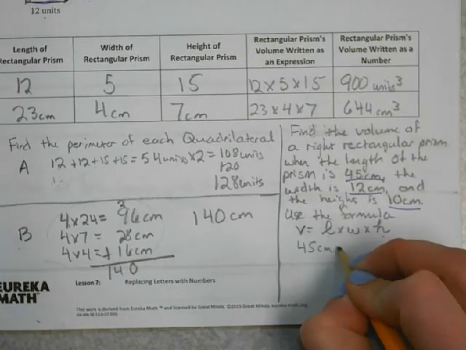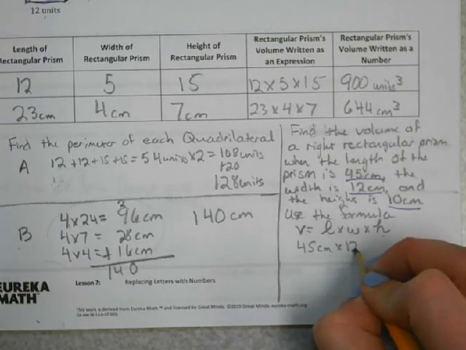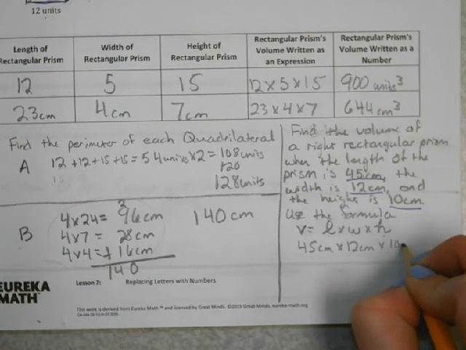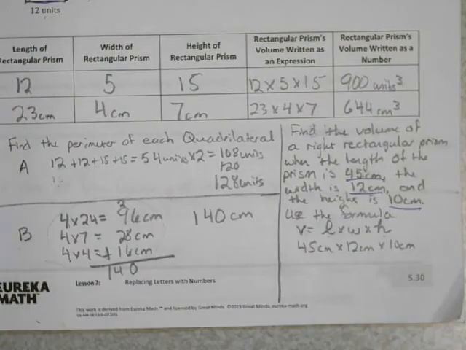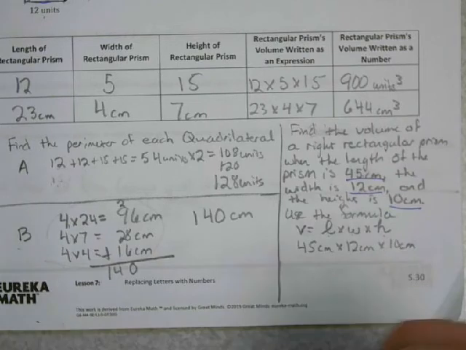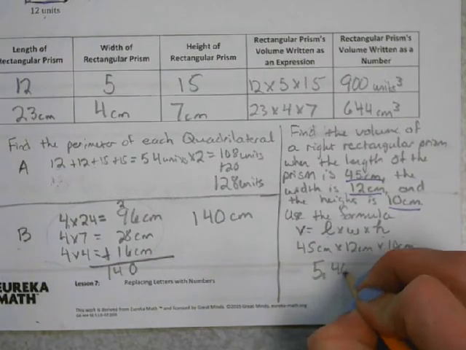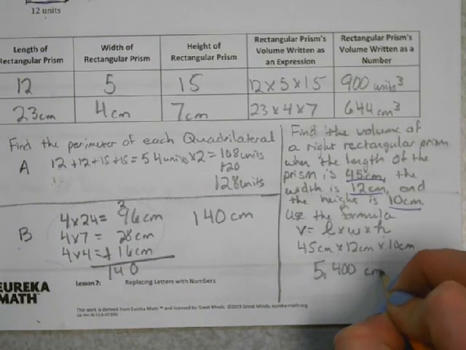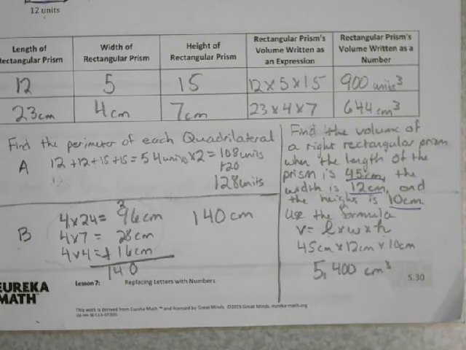So that's 45 centimeters times 12 centimeters times 10 centimeters, and you get 5,400 cubic centimeters.